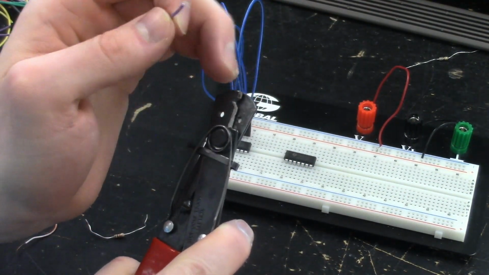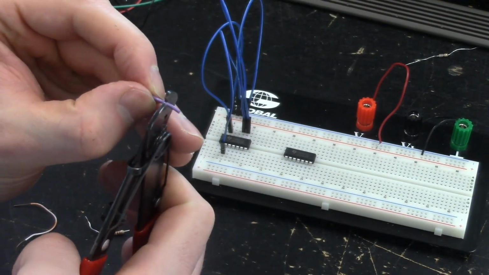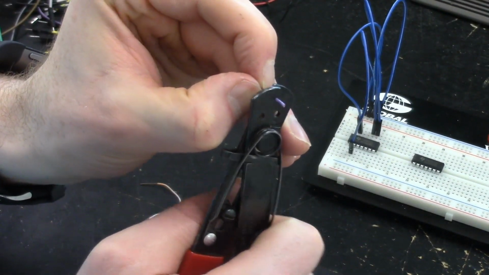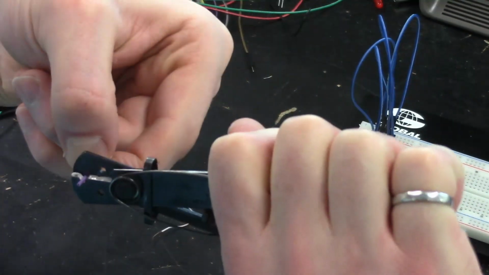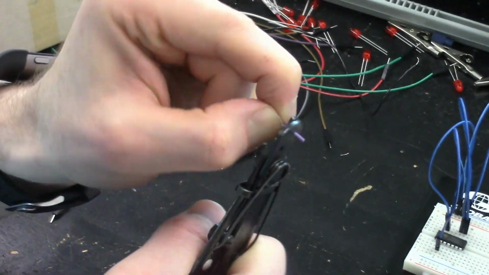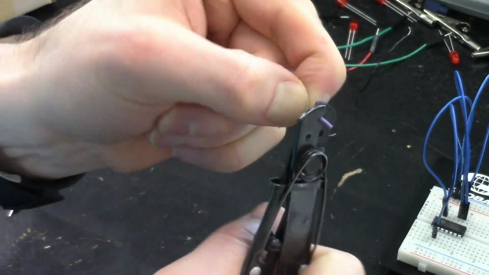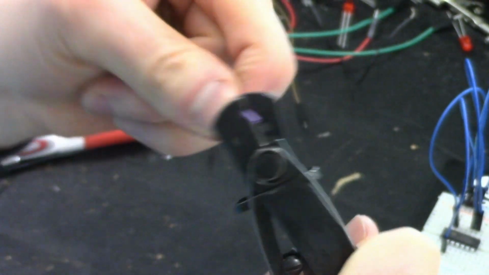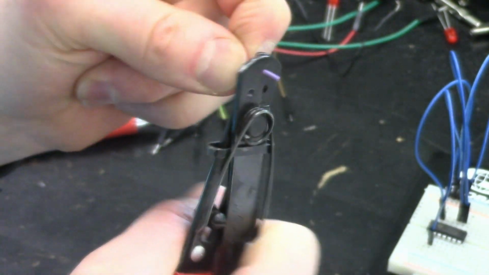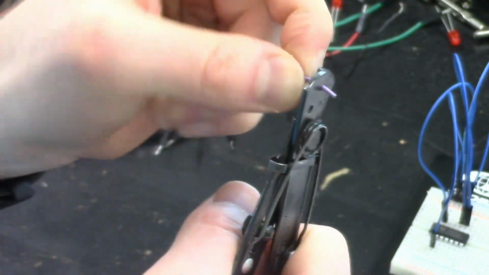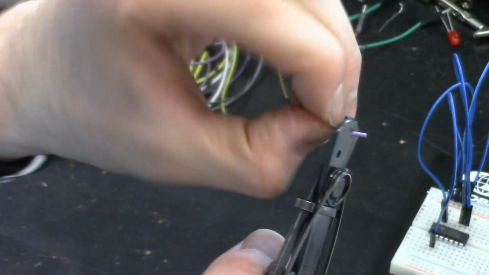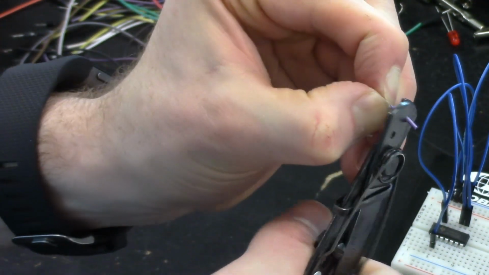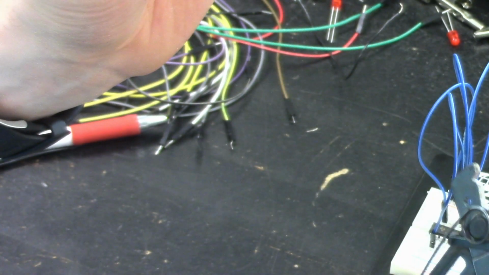So this will work for a really small wire, but it also relies on you to go by a bit of feeling on when you've got it to the right level. So with a bit of clamping and twisting there, you can work the shield off. If we get that to work. Okay, so there we go.